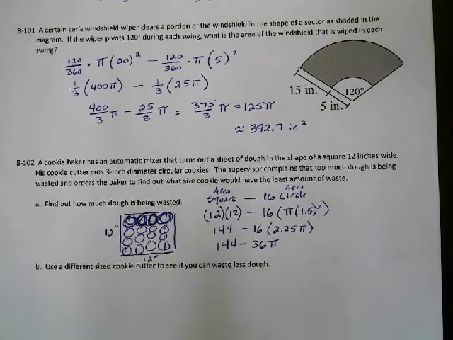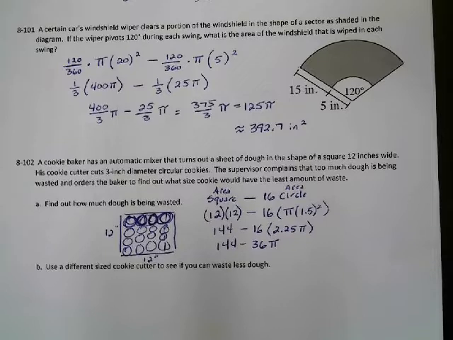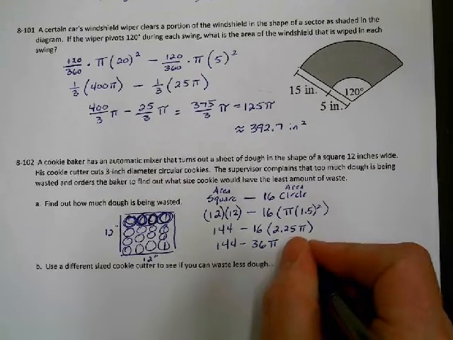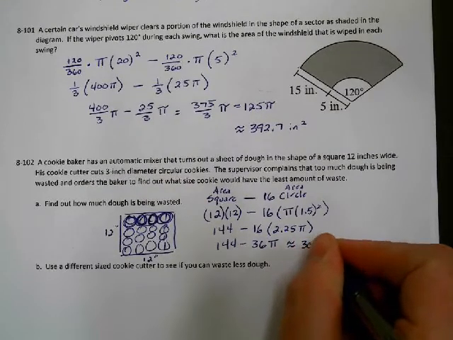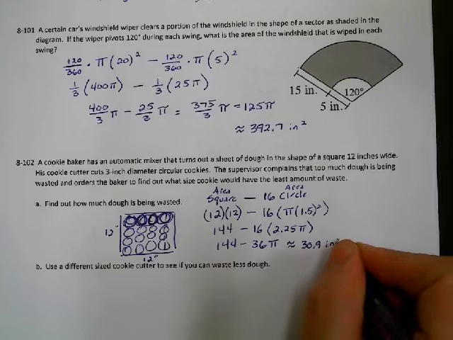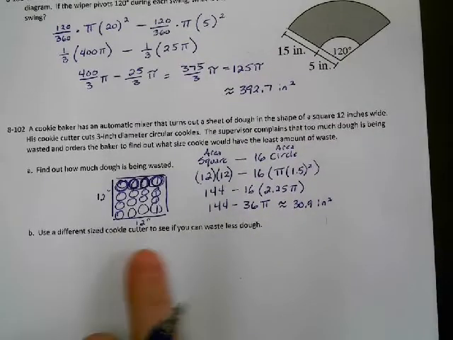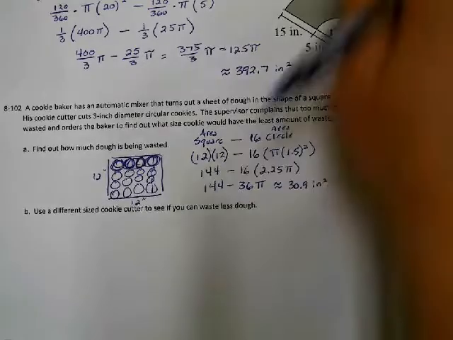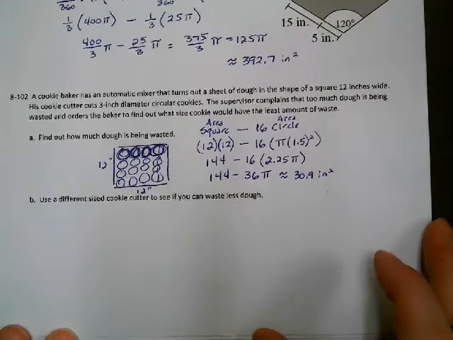And if we wanted to find out how much exactly that is, 144 minus 36 pi ends up that we're wasting 30.9 square inches. Now use a different cookie cutter to see if you can waste less dough. Okay, so our boss is like, yeah, you're wasting way too much dough. Can you waste a little bit less?